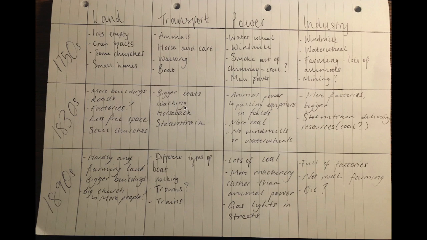Transport-wise, we're seeing bigger boats. People are still walking around and using horseback like they did in the first image, but we also see the introduction of this steam train, and this is going to be something that revolutionises industry moving forward. Power-wise, again, we're still seeing animal power. Horses are pulling carts and being used to power equipment. There's a lot more coal usage, and we see that windmills and water wheels are disappearing. And then industry, again, like we saw in the land, more factories are being created and they're significantly bigger. And a steam train looks like it's delivering some kind of resources, potentially coal.